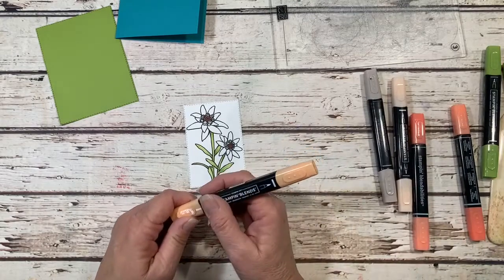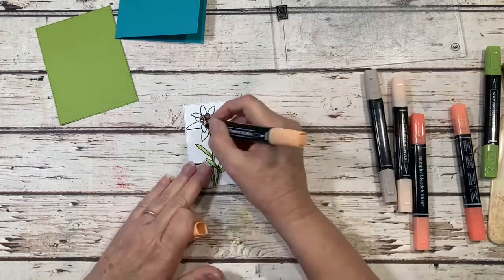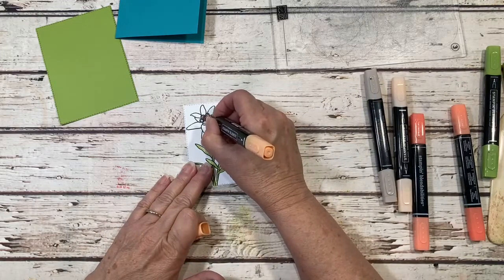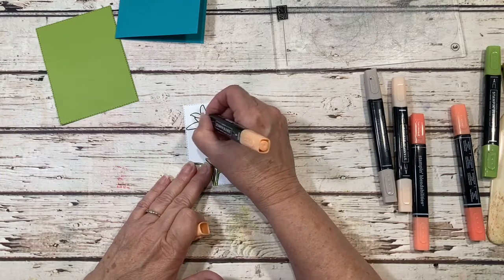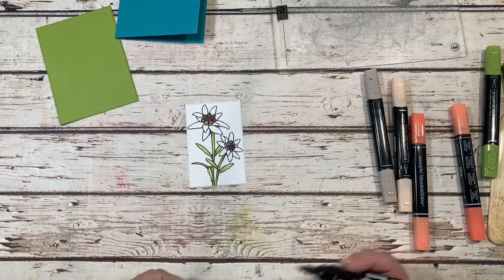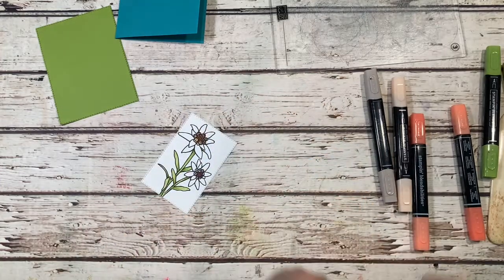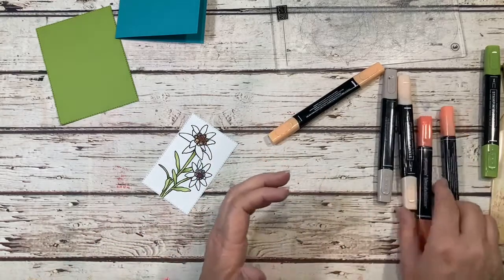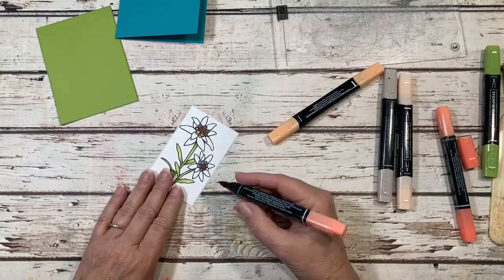Okay, so now I am going to bring in some dark Pale Papaya. I have not done this, so I don't know how these two colors are going to work, but I think they'll be pretty. Alright, so just like so. And then I'm going to come in, I think, with my light. No, this is the dark. I mixed my lids up. I hate when I do that.